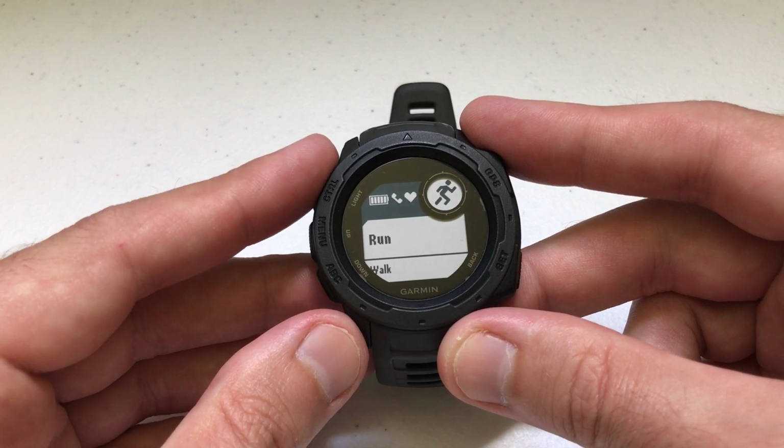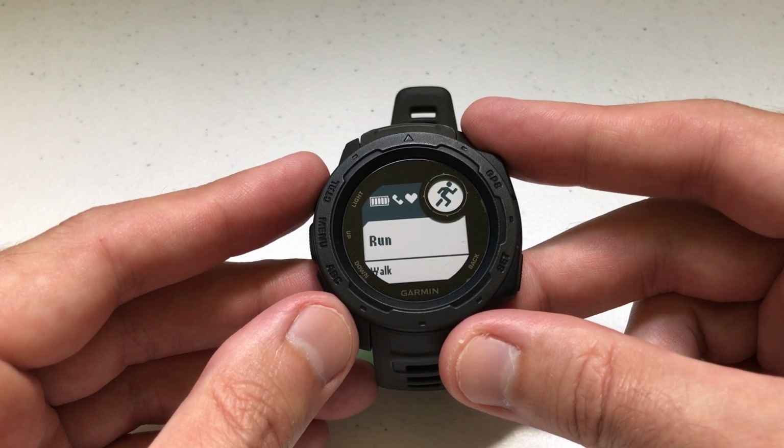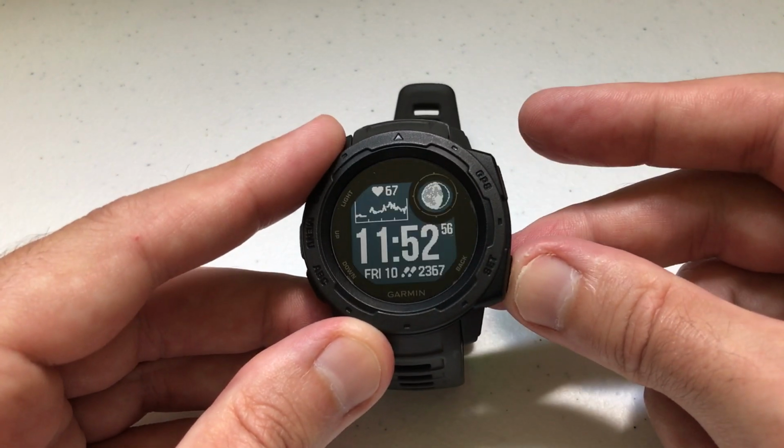It's really just a sorting and a display function on the watch. Keeps you from having to press a lot of buttons to get to the activity that you're trying to do. So I'm going to go back to the main screen.